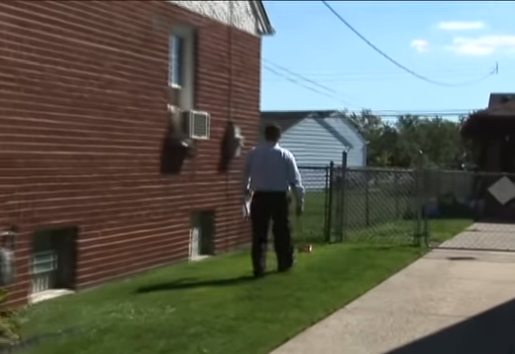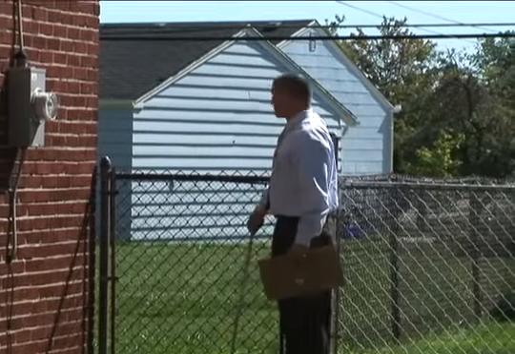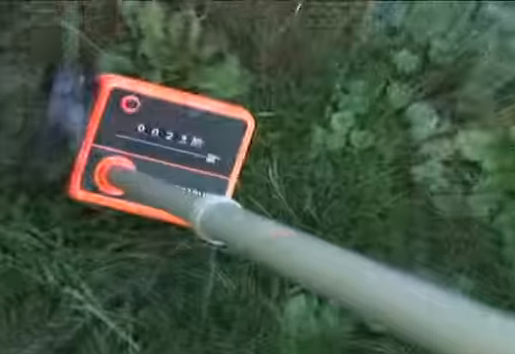For this example, measure the right side by starting at the rear corner working towards the front of the house. Line the head of the wheel up with the corner of the home from which you are starting. Roll the wheel along the ground until the head is lined up with the corner to which you are measuring. Remember to always round all of your measurements up or down to the nearest foot.